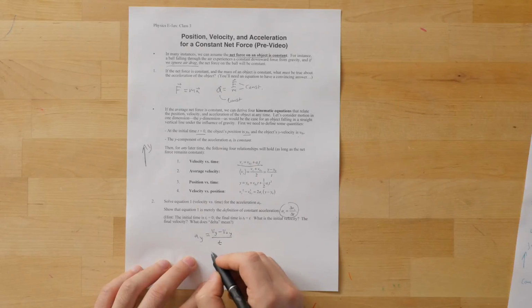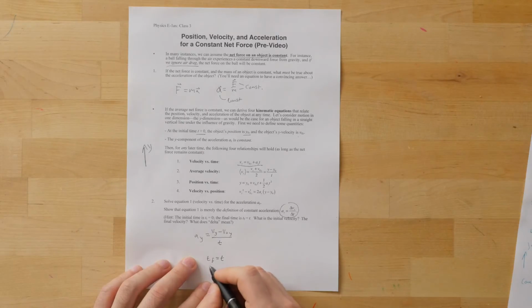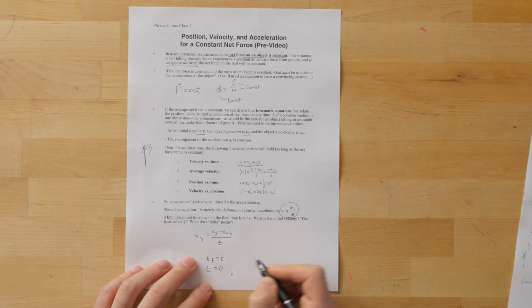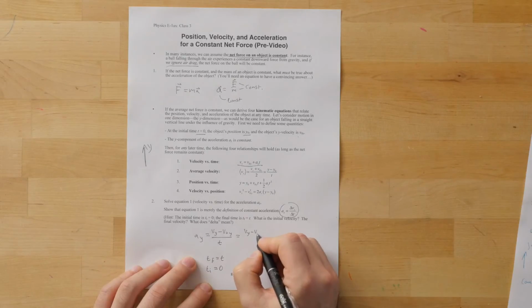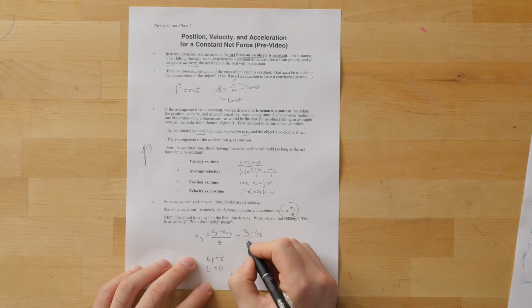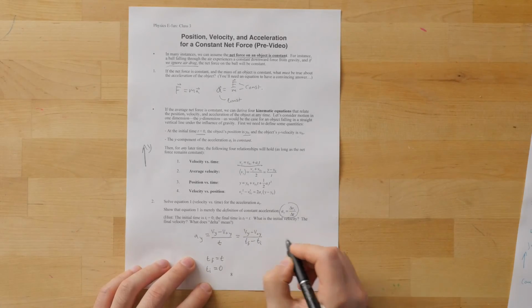Remember that we have t final here as t, and we also had an initial time, which is essentially where t equals 0. So we can rewrite the bottom as t, which is t final, minus 0, which is t initial.